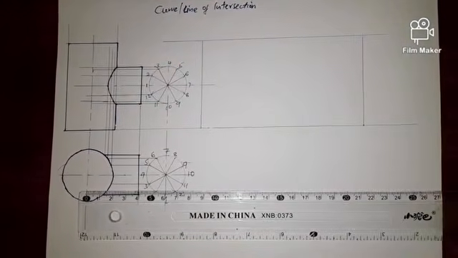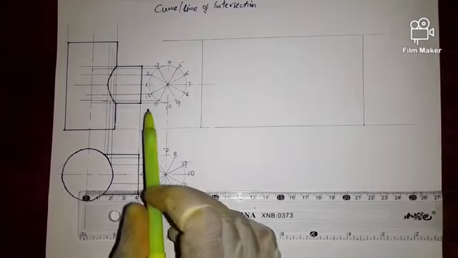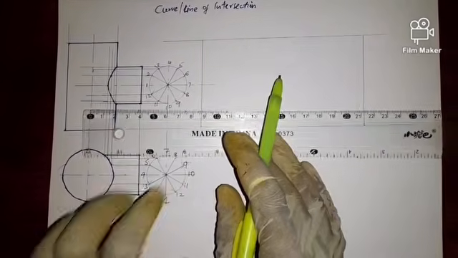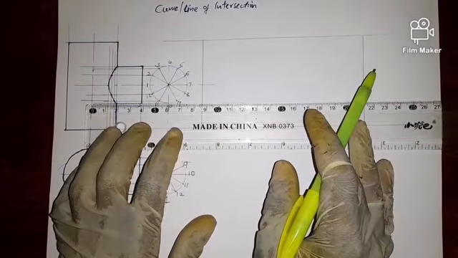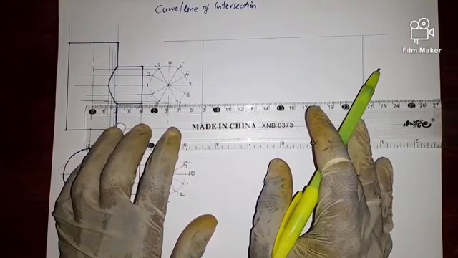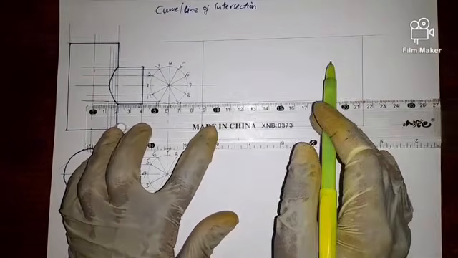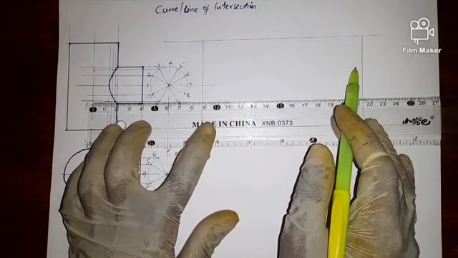After we have drawn the development, one other thing we shall do is to transfer this point by projection. So we do the same thing as it has been. We project the lowest one. We come to the next.